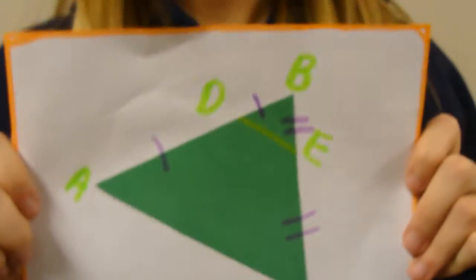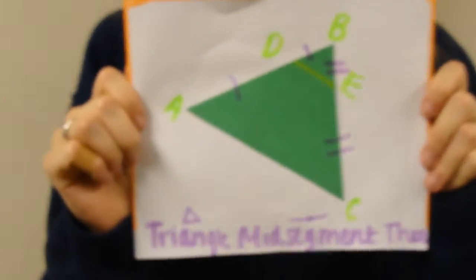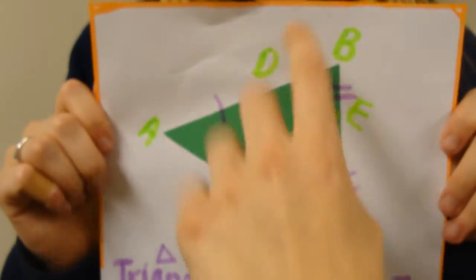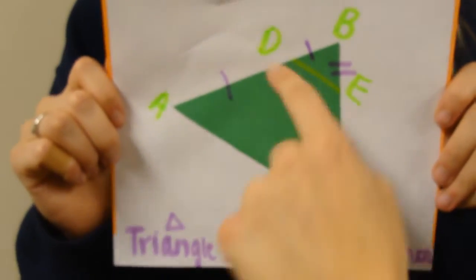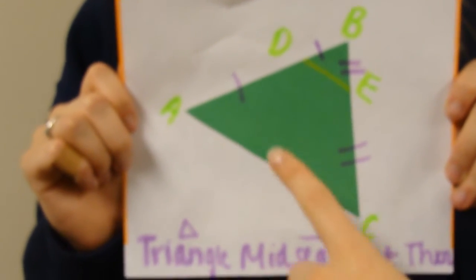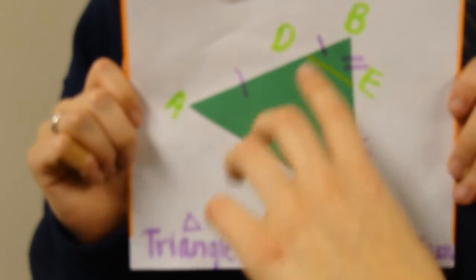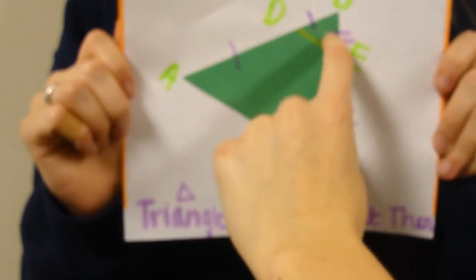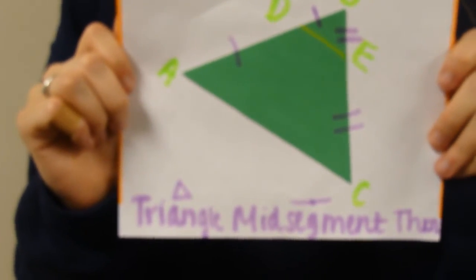This is the triangle mid-segment theorem. A mid-segment of a triangle is parallel to a side of the triangle and its length is half the length of that side. So as you see here, due to this theorem, DE would be parallel to AC. And then DE equals 1/2 of AC. So these 2 sides would be congruent, and those 2 sides would be congruent. That is the triangle mid-segment theorem.